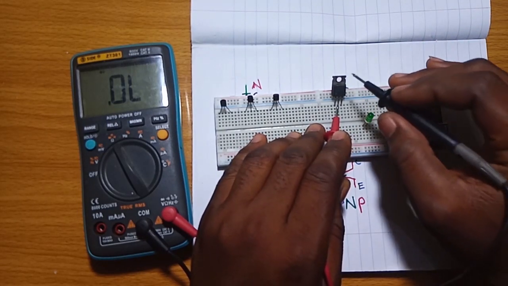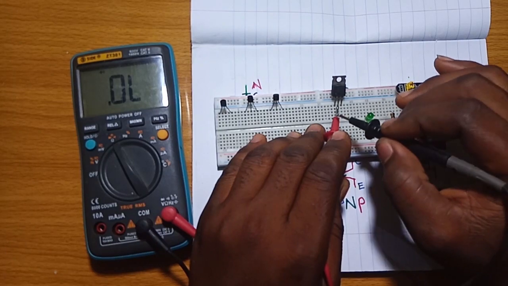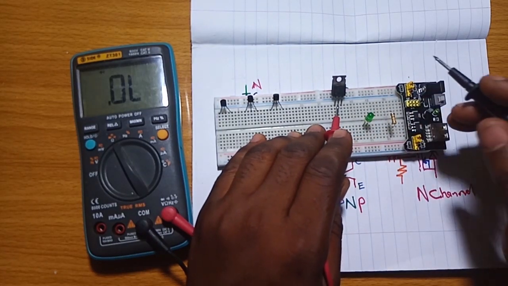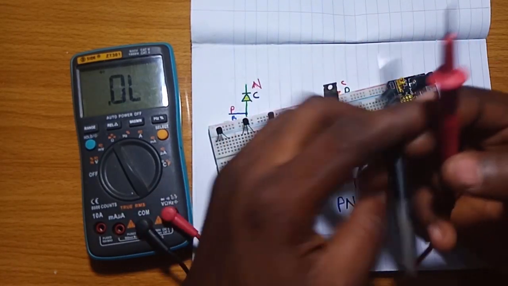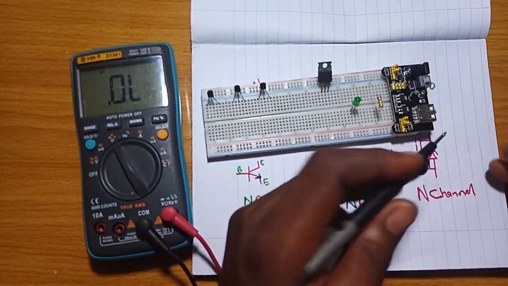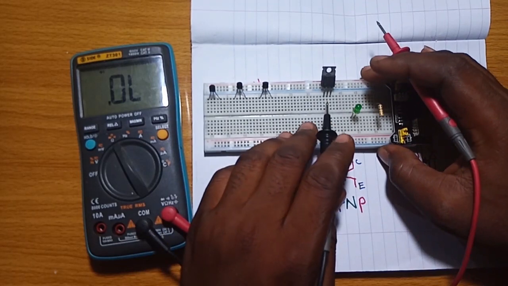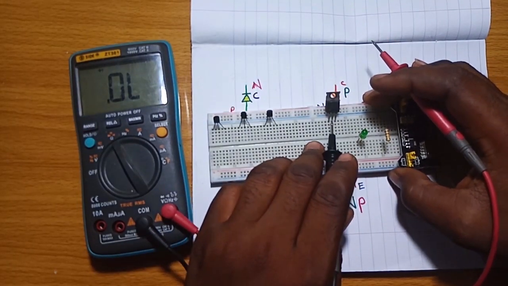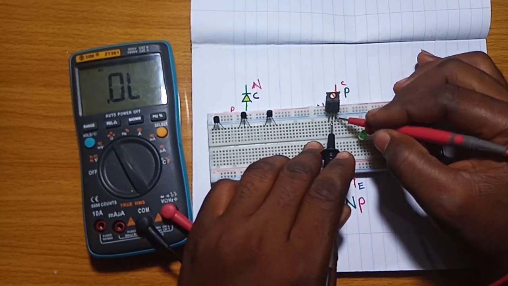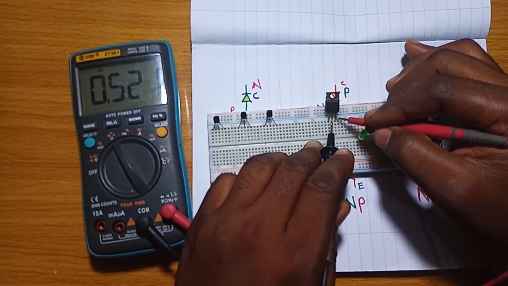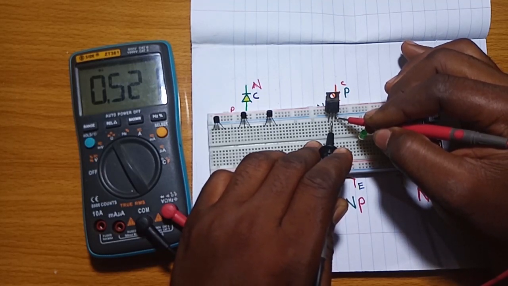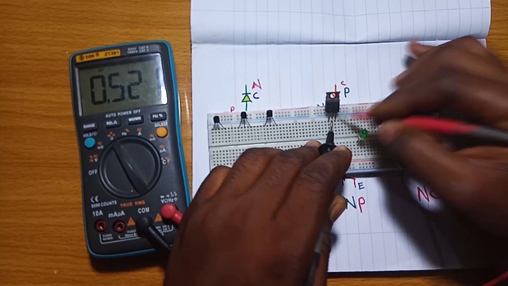So watch what I'm doing. Let me change it. I said that the black wire will be on the drain, while the red wire will be on the source. So this is the drain and this is the source. We are getting 0.521, which means we are getting a reading.